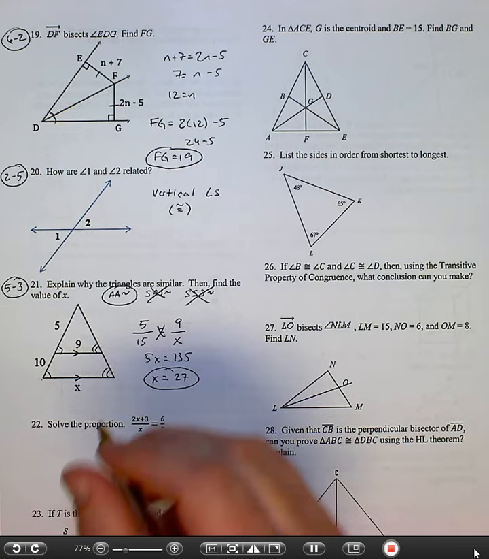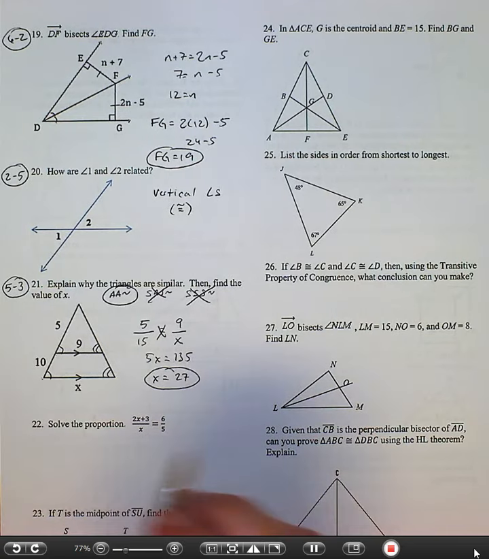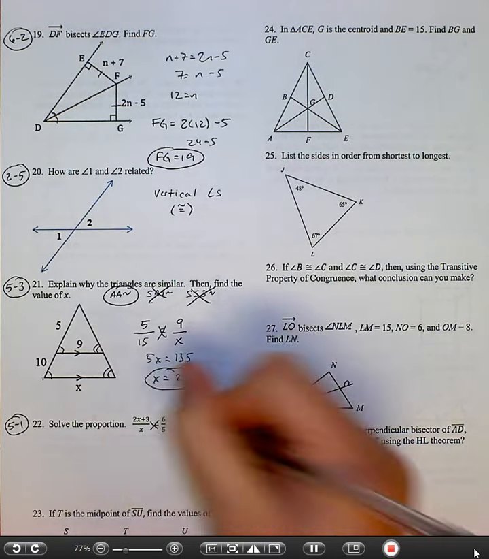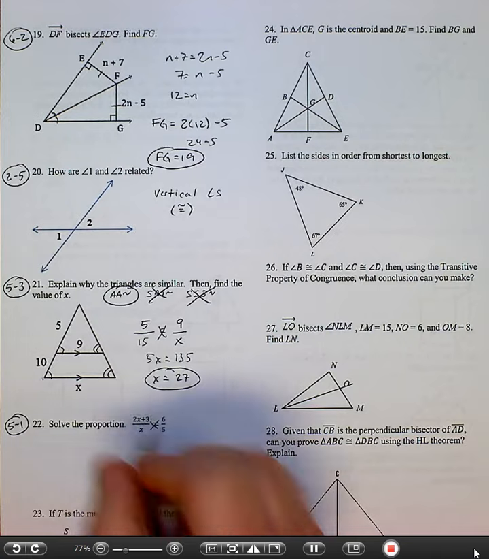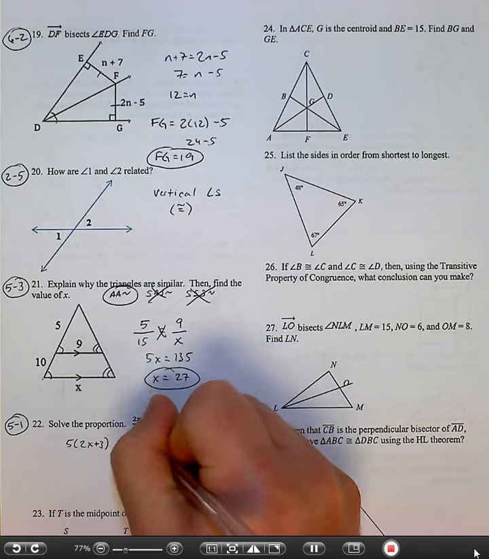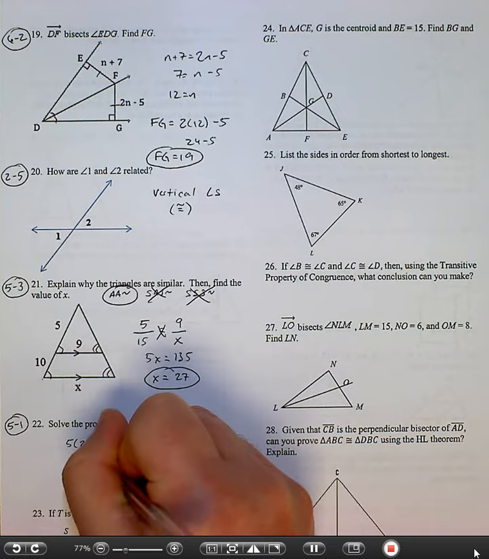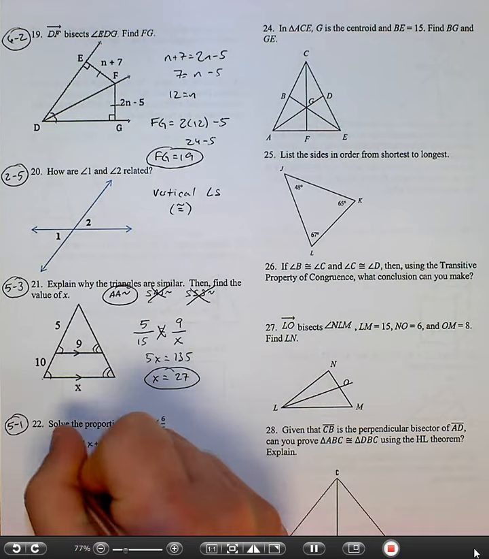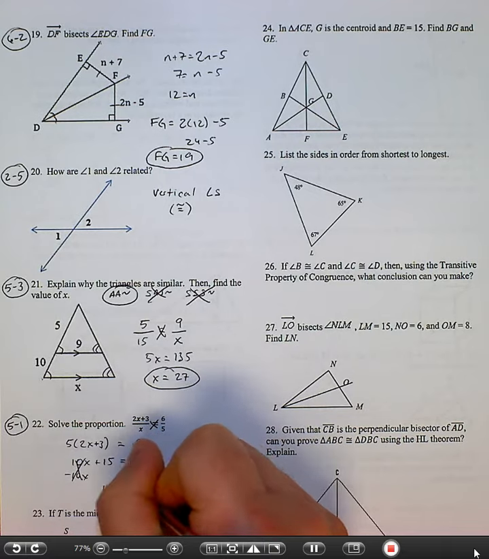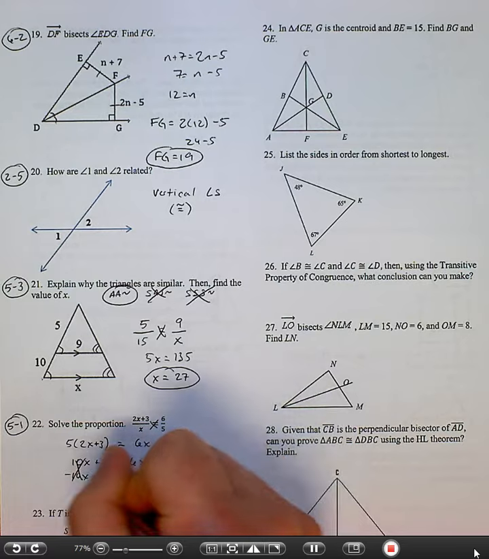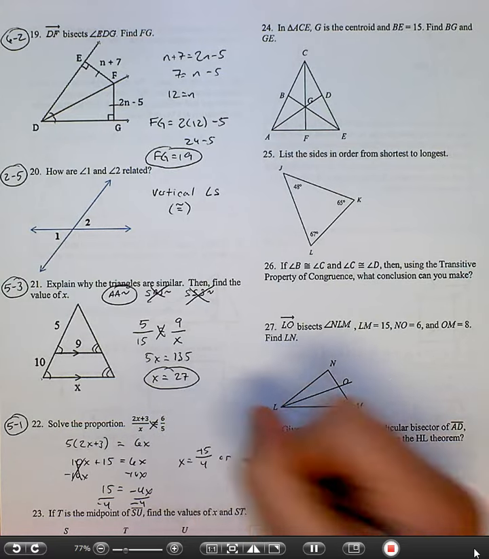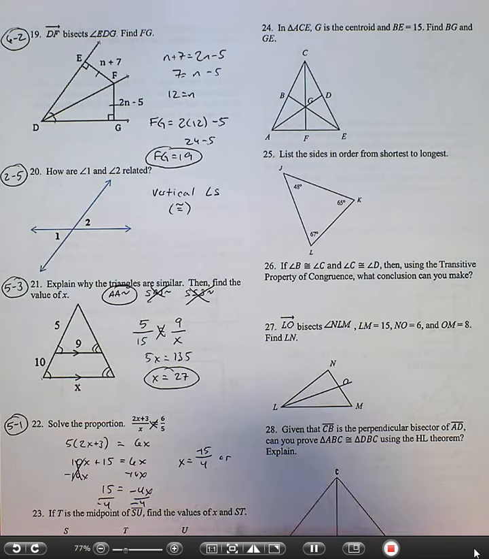22, solve the proportion. This is actually algebra 1, but we'll say unit 5, lesson 1. So we're introduced to proportions. So 5 times 2x plus 3 equals 6x. So 10x plus 15 equals 6x. So 15 equals negative 4x, divided by negative 4. Get x equals negative 15 over 4, or negative 3.75.